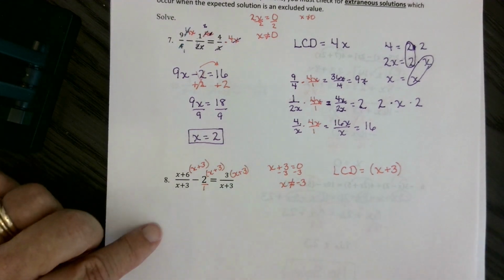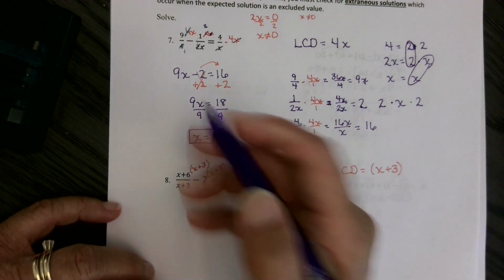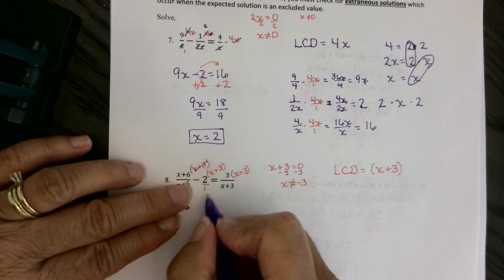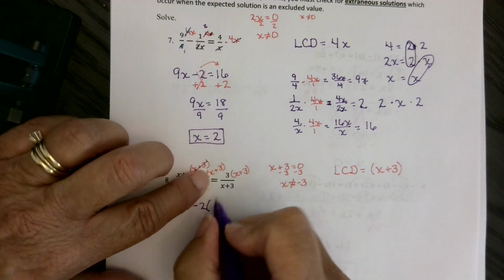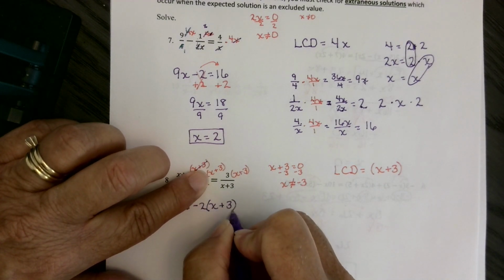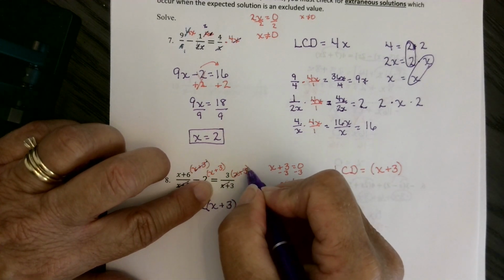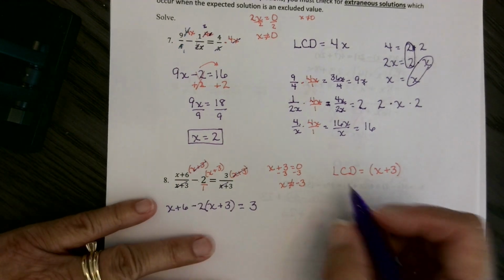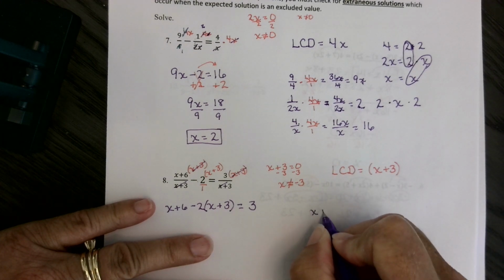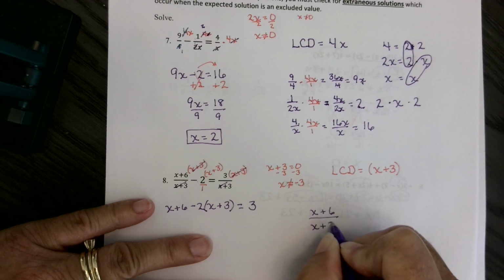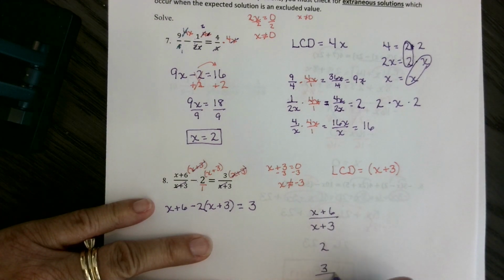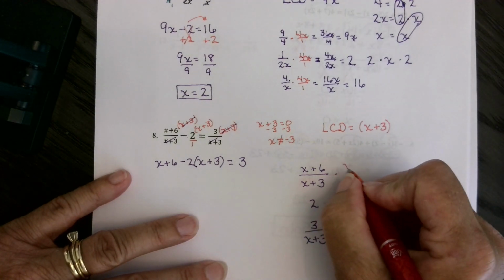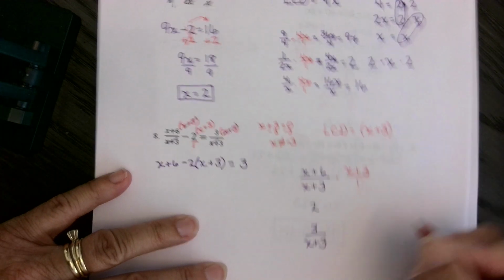So again, what I'm going to do is I'm going to multiply everything I see by this LCD. Okay, now I do my work over here because this is how I do it. That cancels, so I'm left with x plus 6. Then I have minus 2 times that x plus 3 equals, this cancels with that, so I get 1, and 3 times 1 is 3. Now again, that's how I do it. You're going to have to do it the same way even if you go over here and rewrite it. Because again, you're going to take your least common denominator and multiply it by that over 1.